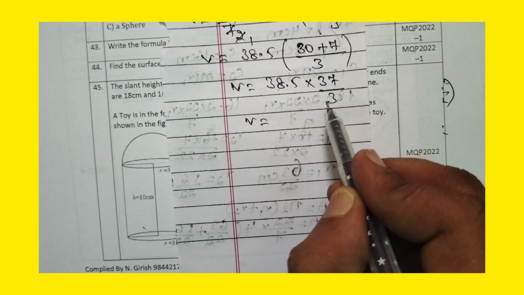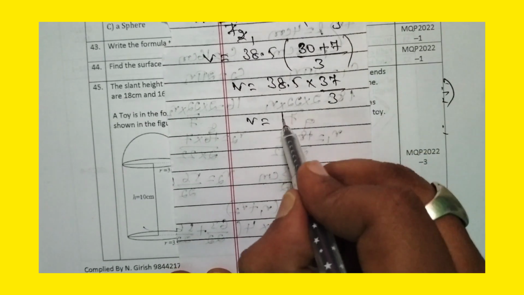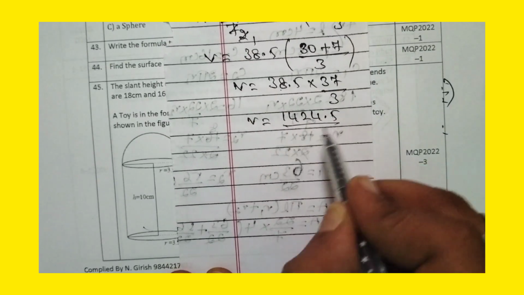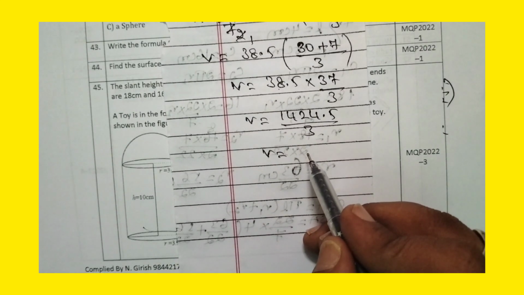38.5 should be multiplied by 37. Let us multiply both of them. So we will get 1424.5 divided by 3. So volume is equal to, now let us divide it by 3.